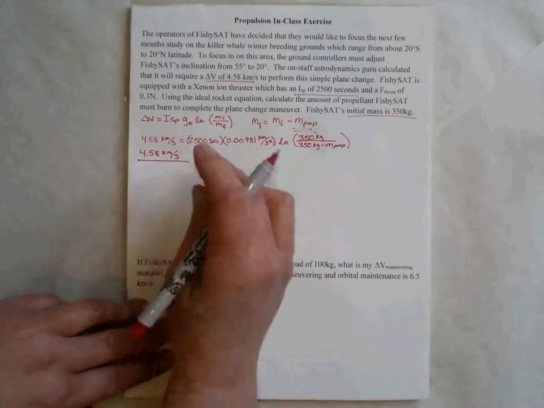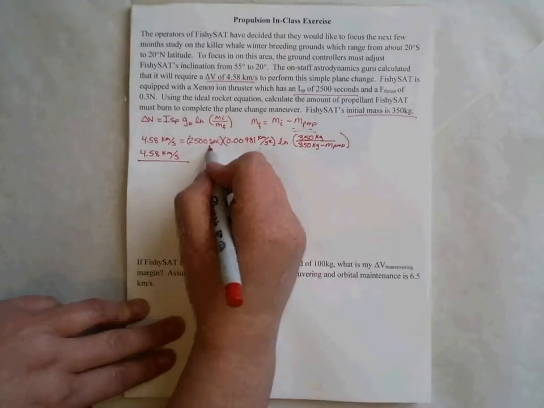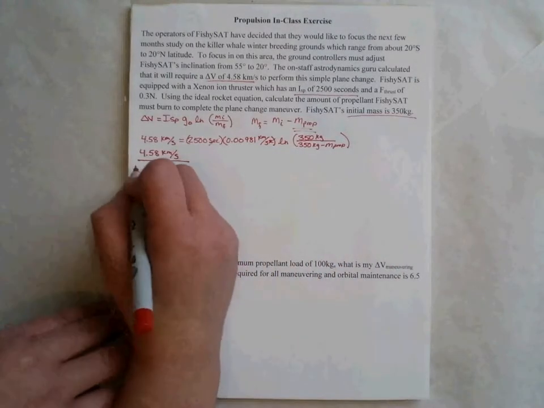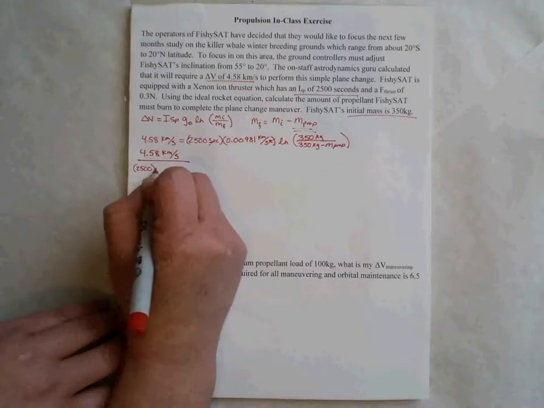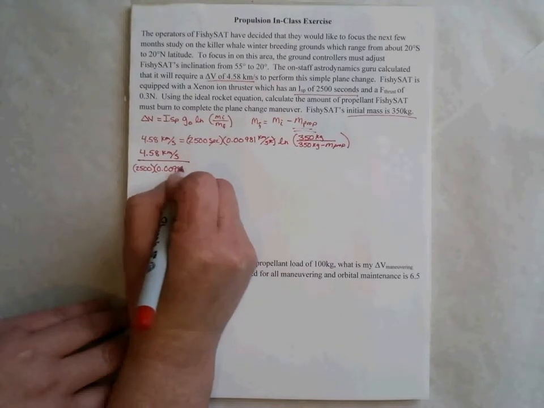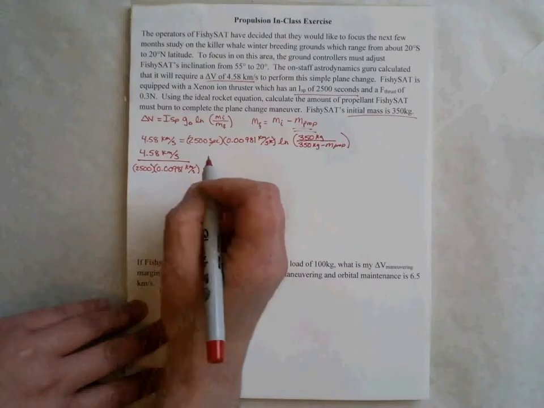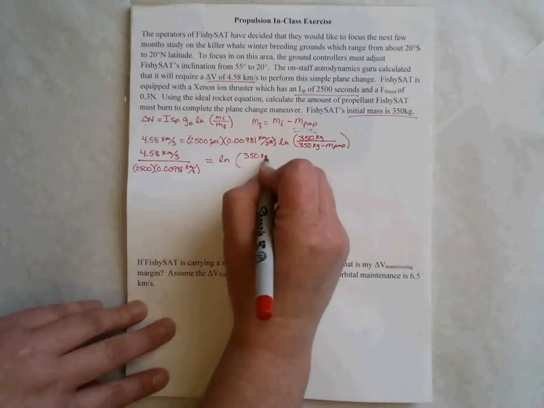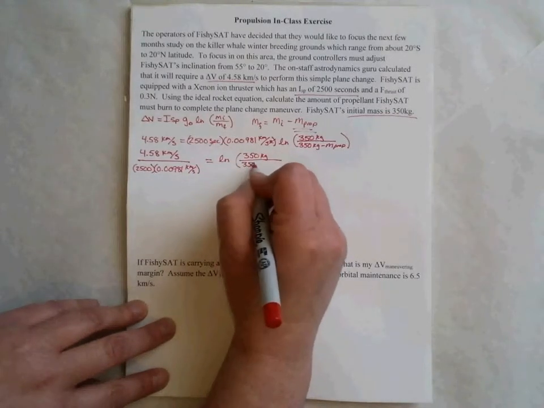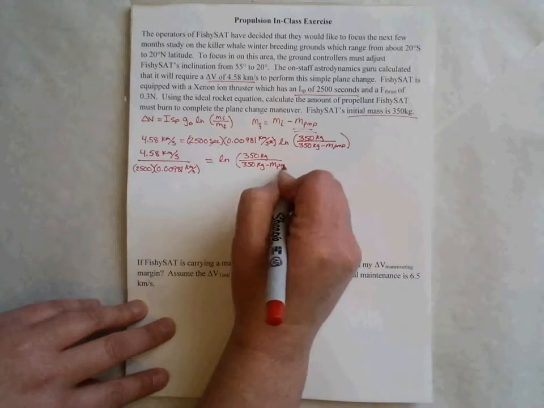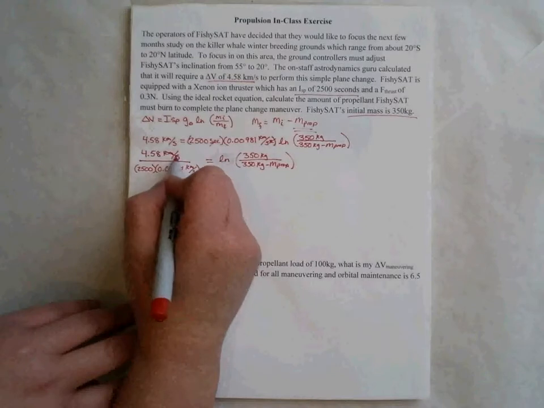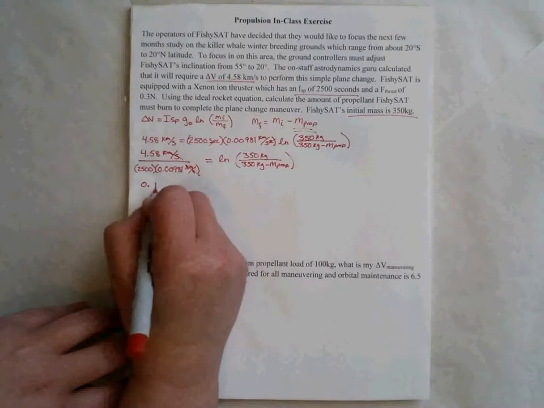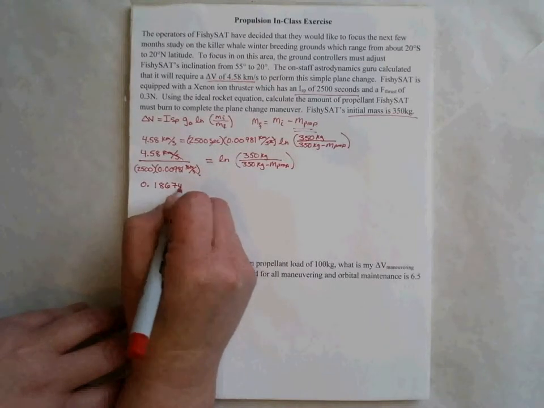I'm going to move these two terms over here. Before I do, this second will cancel the square, and my denominator will also be kilometers per second. Now these units will go away, and on this side I have 0.186748.